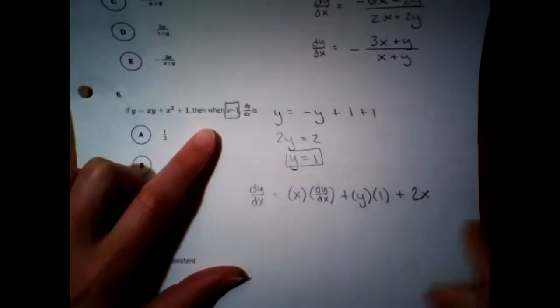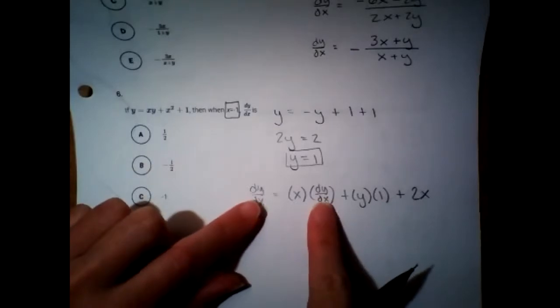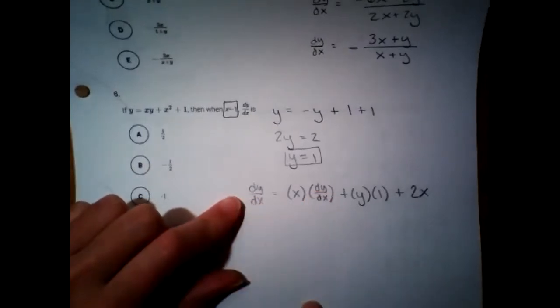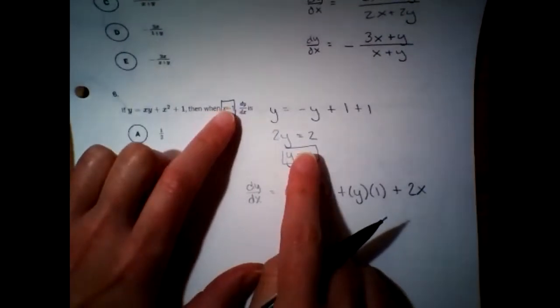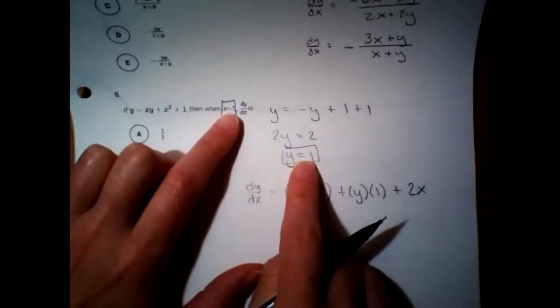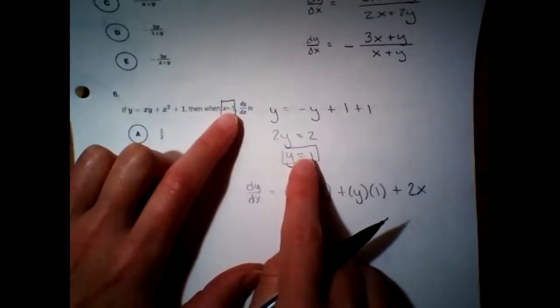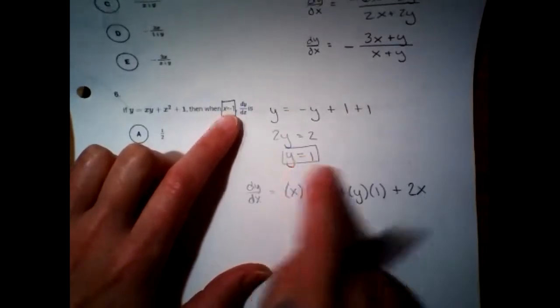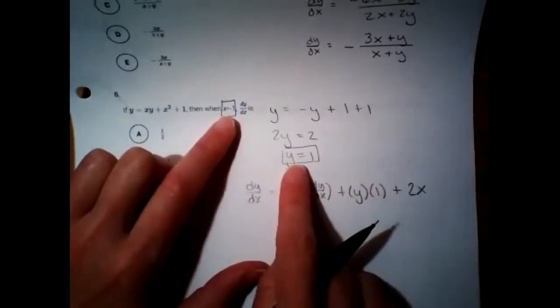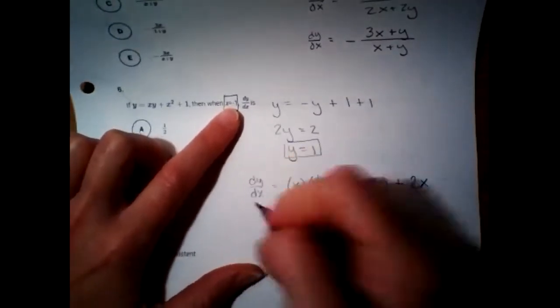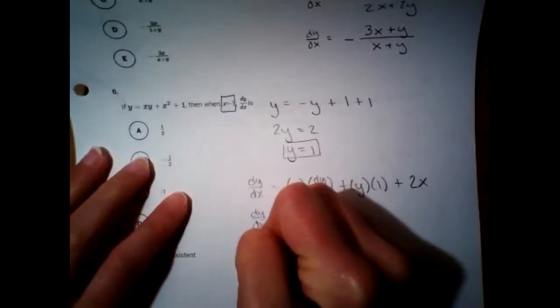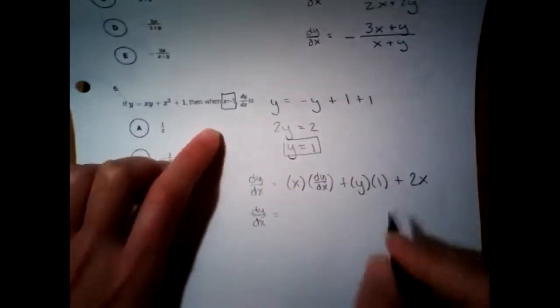Now there's two ways you can approach this. You can either get dy dx by itself, like do all that algebra, or you can just go ahead and plug in these numbers. My suggestion is just go ahead and plug in these values first. It is a lot easier to deal with numbers than variables. So I would plug these in, especially because 1 and -1 are going to be easy numbers to work with. So numbers are preferable to variables.